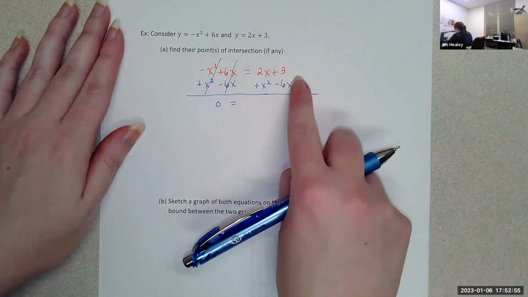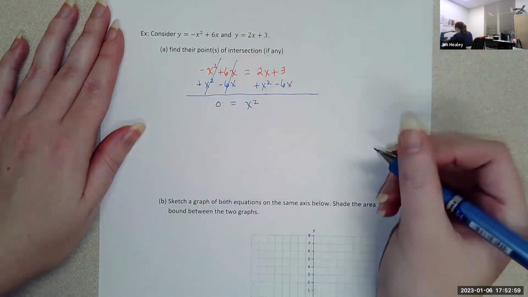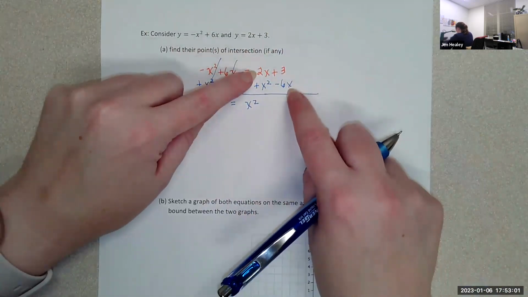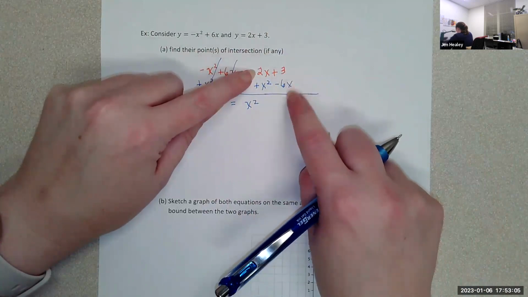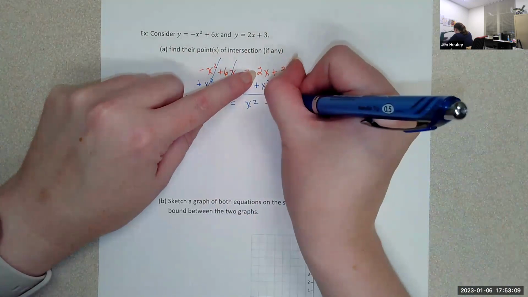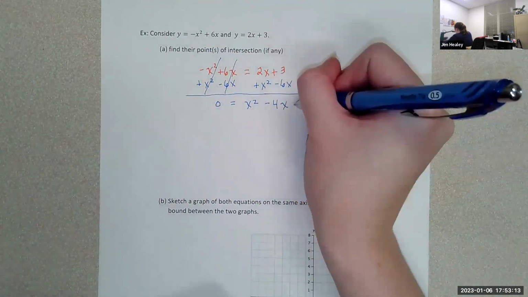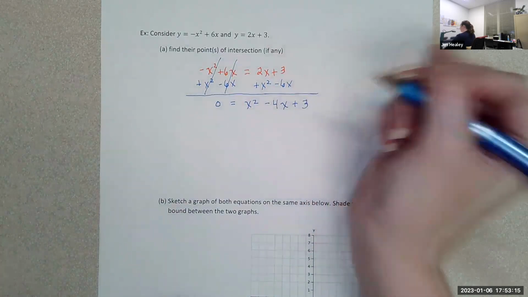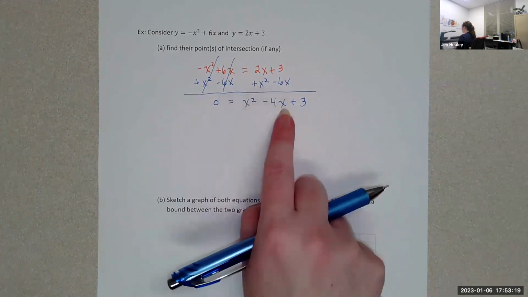And then on this side, I have positive x squared. I have 2x's minus 6x's. So I have $2, but I owe someone $6. So if I pay them the $2, I still owe them $4. So that's going to be a minus 4x. And then I just have one constant, plus 3. And so at this point, I'm hoping that I can factor this.